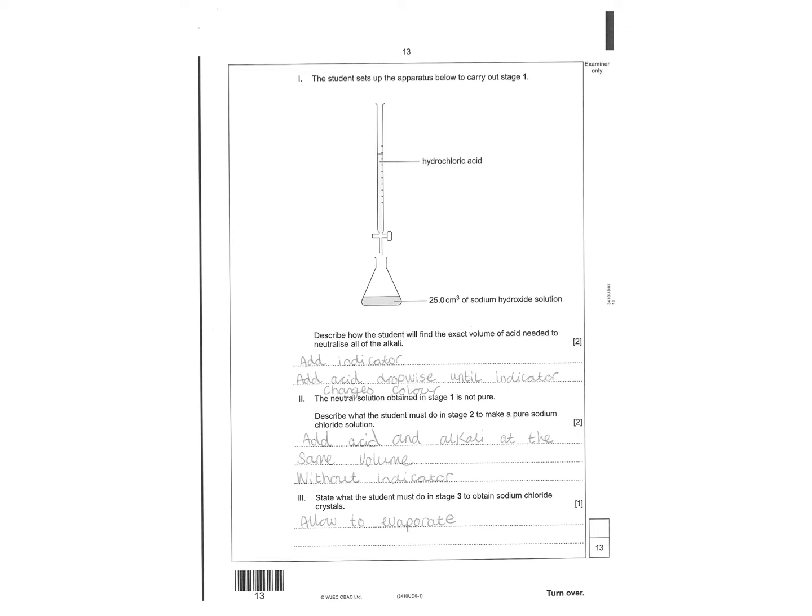Neutral solution obtained in stage 1 is not pure. Describe what the student must do in stage 2 to make sure the pure sodium chloride crystals are formed. Add acid and alkali at the same volume without the indicator. The indicator is what makes it impure. State what the student must do in stage 3 to obtain sodium chloride crystals: allowed to evaporate.